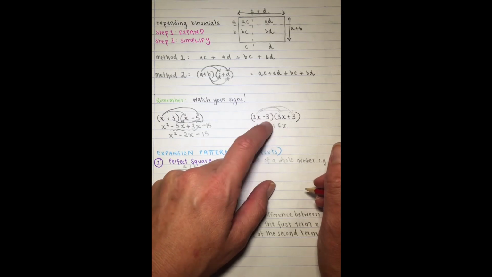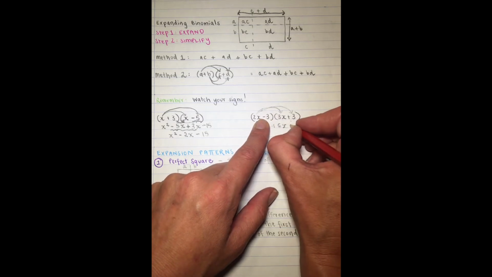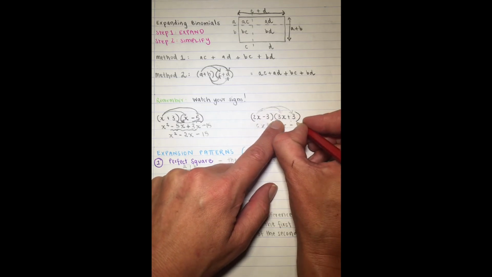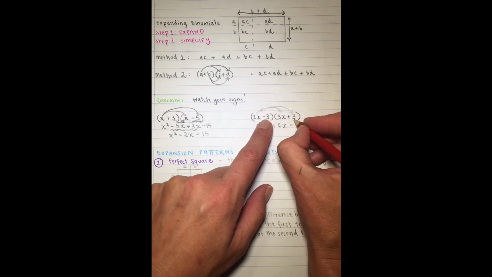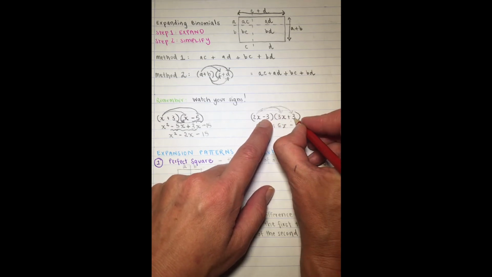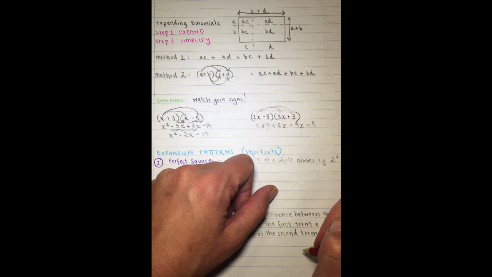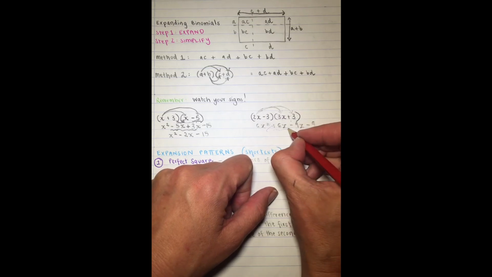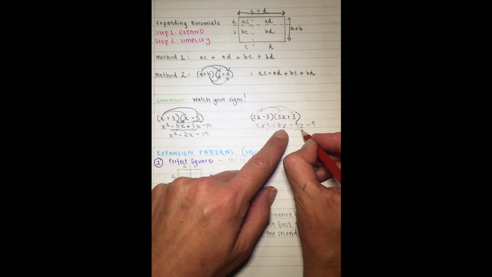Negative 3 times 3. 3 times 3 is 9, but the signs are different, so the answer's negative 9x. Then negative 3 times positive 3, so 3 times 3 is 9, but the signs are different, so the answer's negative. And again, I can simplify because I'm working with like terms.